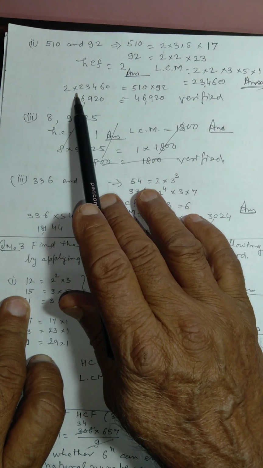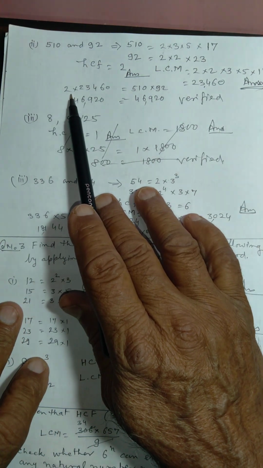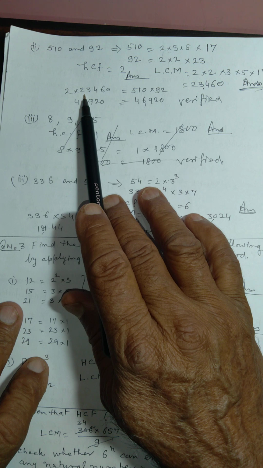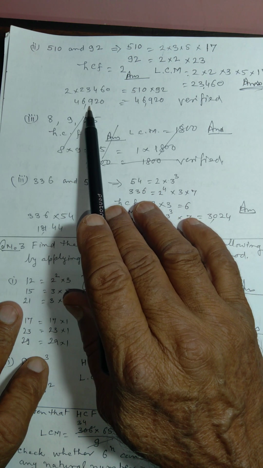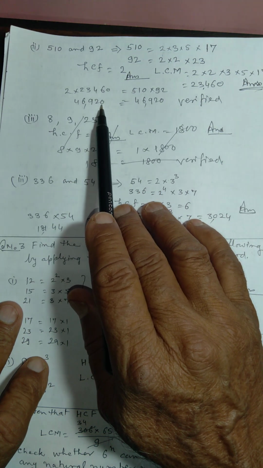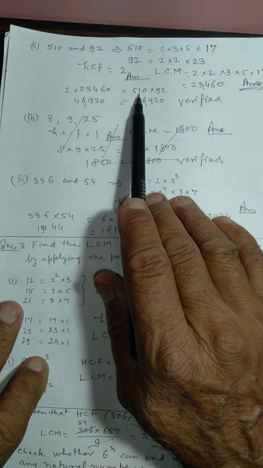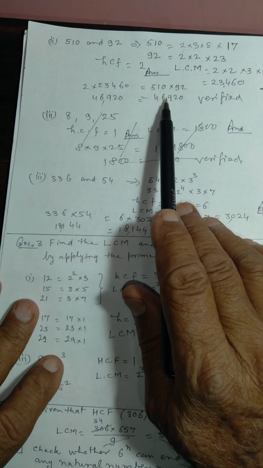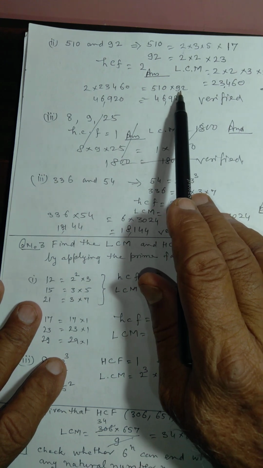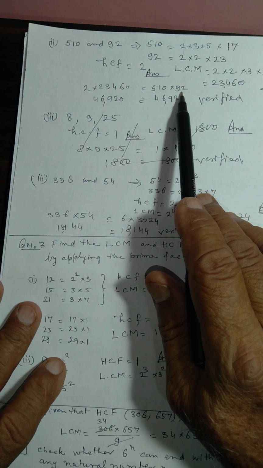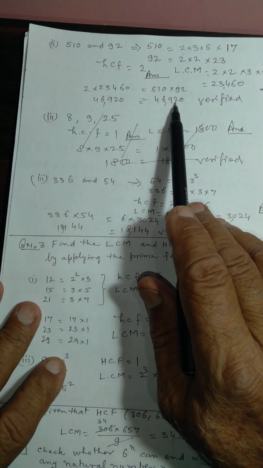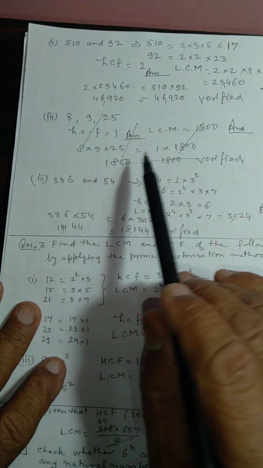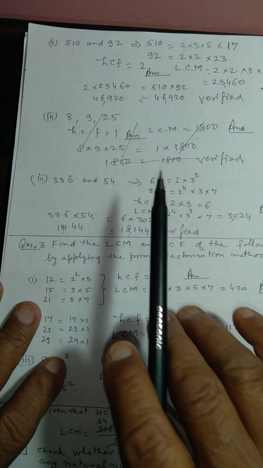Now if you multiply HCF into LCM, we will get 46,920. And if you just multiply the product, that is 510 into 92, we will get 46,920. Hence it is verified that it is also correct.